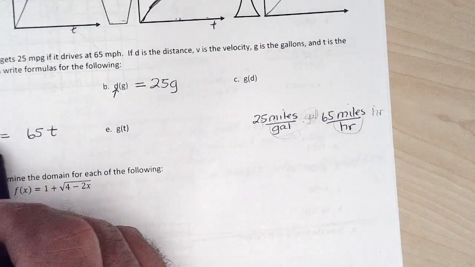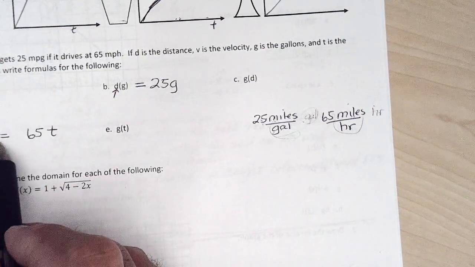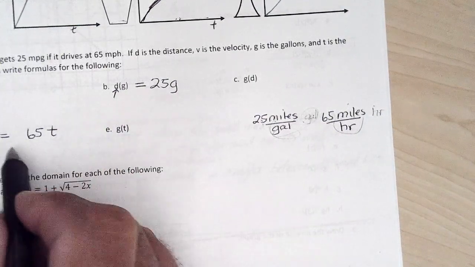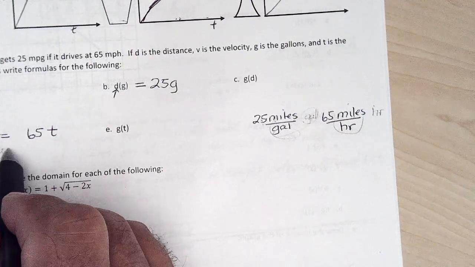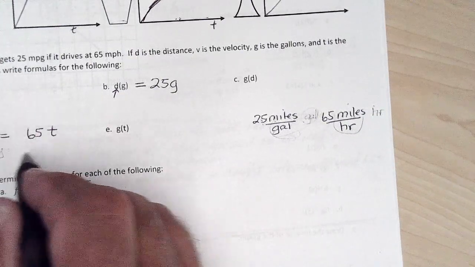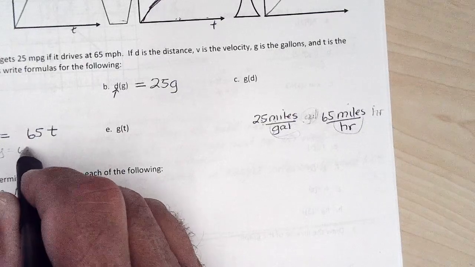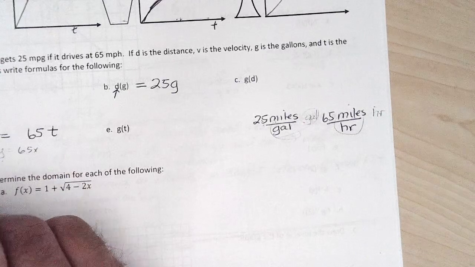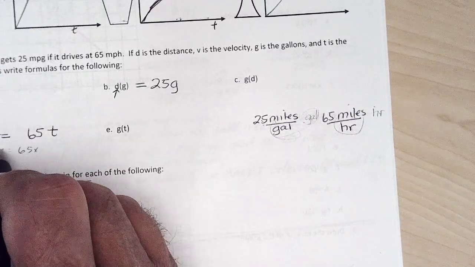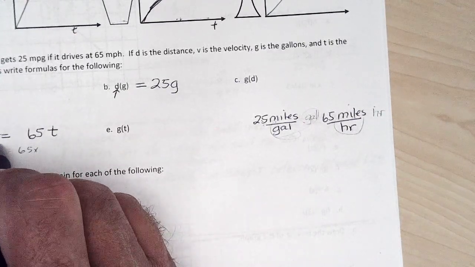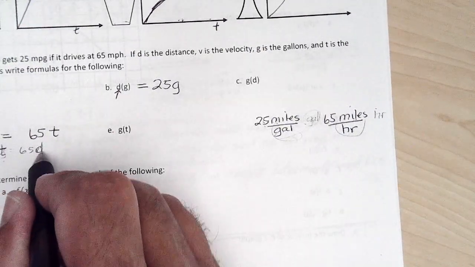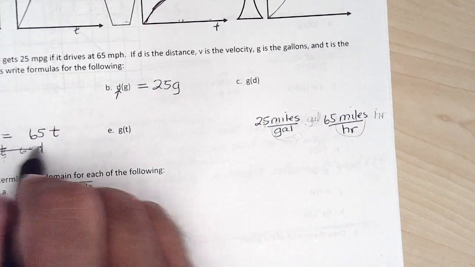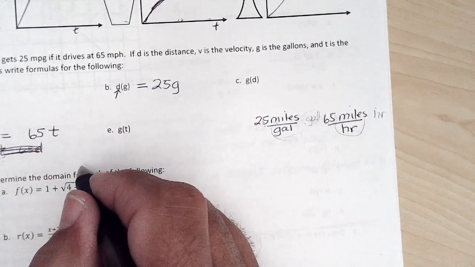So, this is D of T. What if I wanted to do T of D, turn these around? That would be inverses. So just like we did Y equals something X, I'd think of this as Y equals 65X, switch the Y and X, but in this case, D and T. This was D, so I'll make it T and make this D and solve for, oops, I don't want to do it that way. That's going to confuse you, sorry.